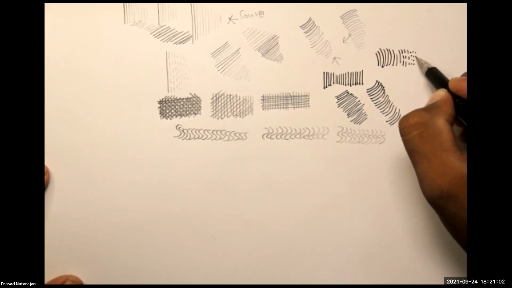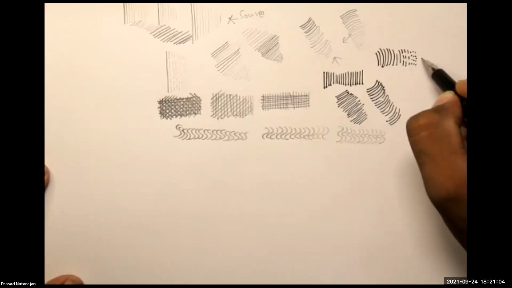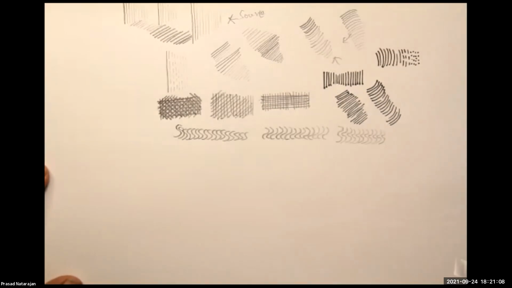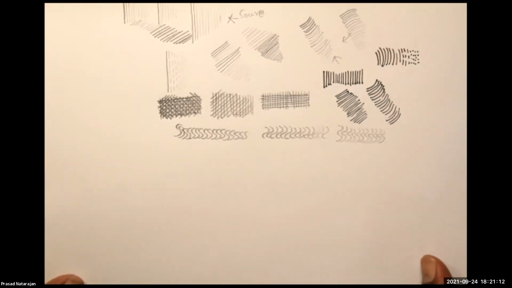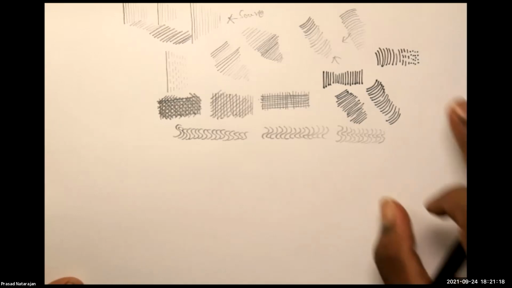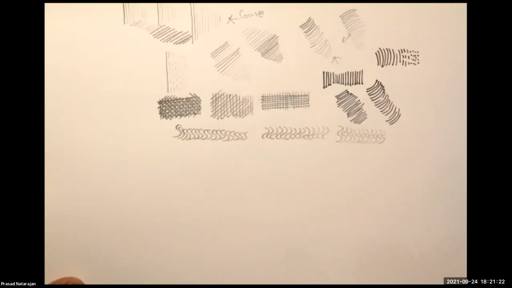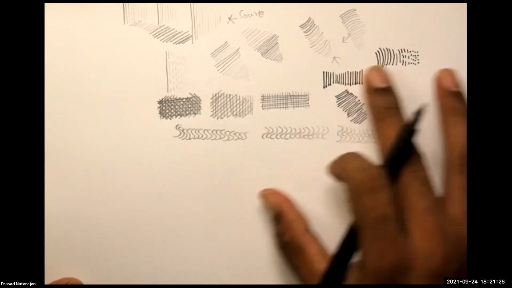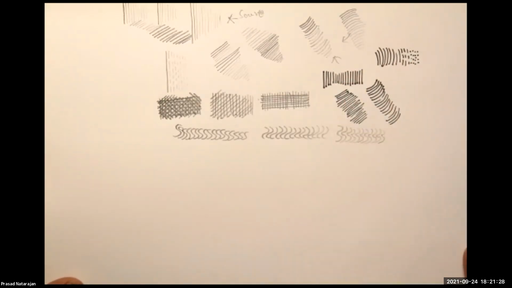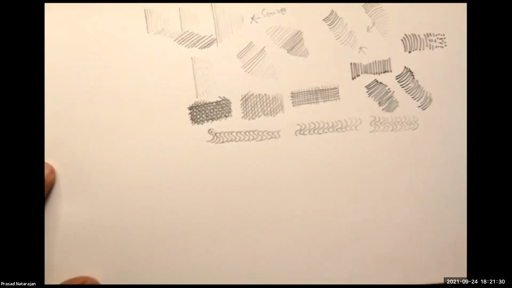One question, Prasad. Yeah, sure. When we are reducing the pressure with the pencil, we are able to get lighter tones. But when we reduce the pressure with the pen, it's not very apparent, right? Yeah, it is not. But that's why I've used smaller lines. So we use broken lines and dots, right? Okay, thanks. That way you can see the gradation. You can use the gradation effect that way.